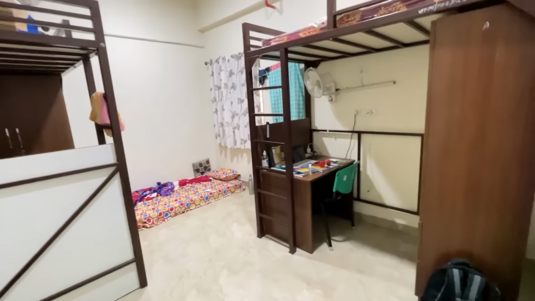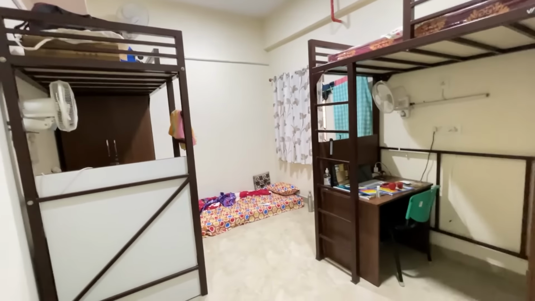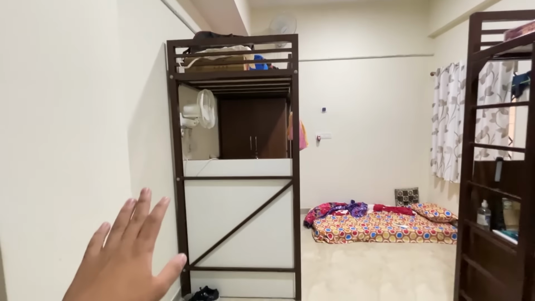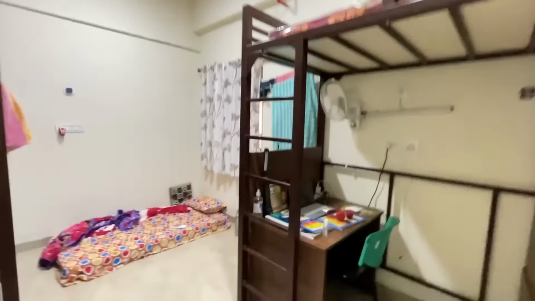And there has been no issue in the hostel room. Hostel rooms have been quite good, and everything has been pretty well. All the fans and the lights and everything have been working fine. The AC has also been working fine, so there will be no issue. So this was typically a two-bedded AC room.